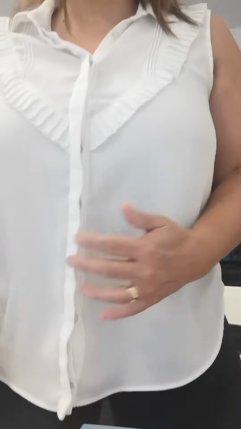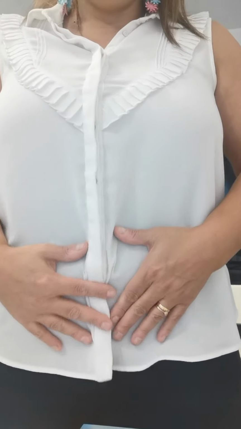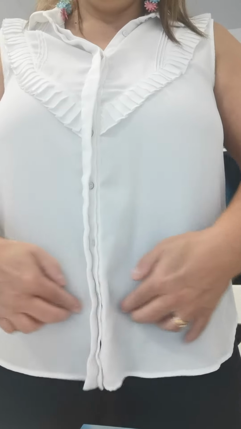So we have to find something that will help us keep the expanded ribs and the lowered diaphragm. What can we use? We can use the abdominal muscles. The abdominal muscles are located here. And how can you find them? How can you activate them? When you do an S or sh.